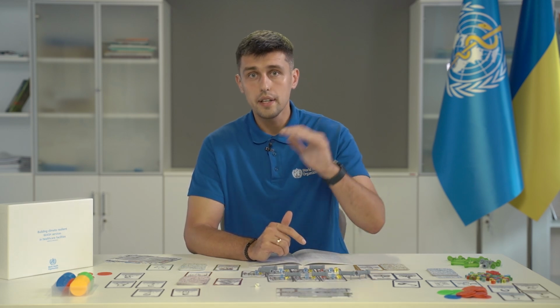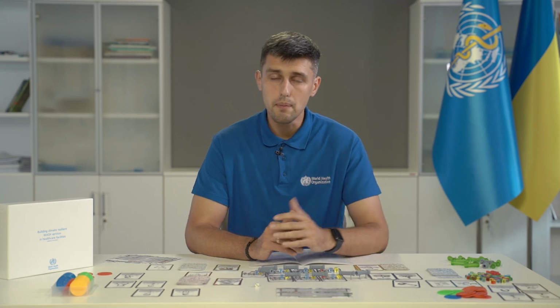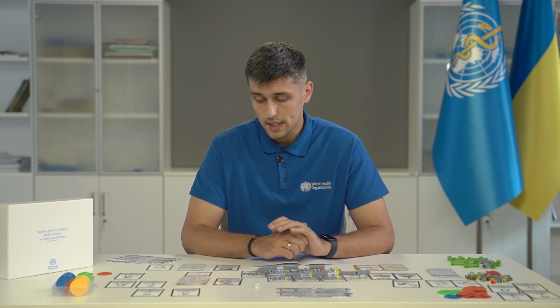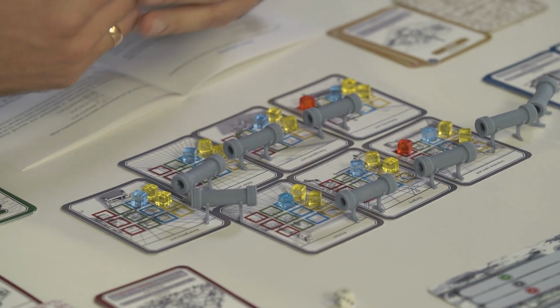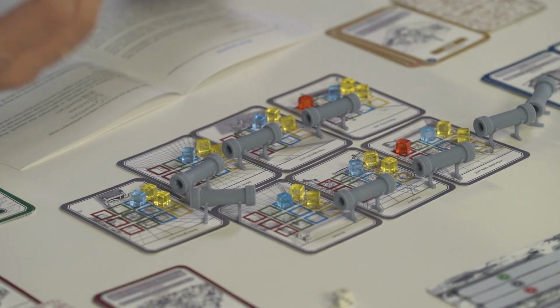The condition is that if teams score 1 and above, they succeed, and if they score 0 and below, they fail the simulation. The maximum score you can get from this simulation is 8 points. So hopefully you enjoyed this video and you will enjoy this simulation, and you can use it as an awareness raising tool, and then maybe you would like to show the cards to participants more and to give them some hints.